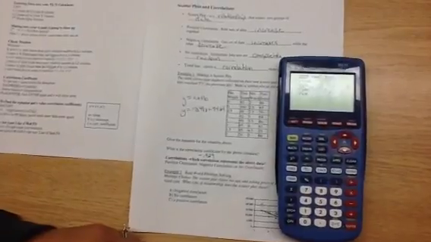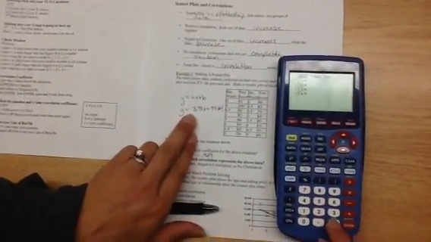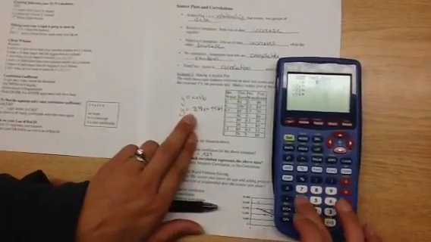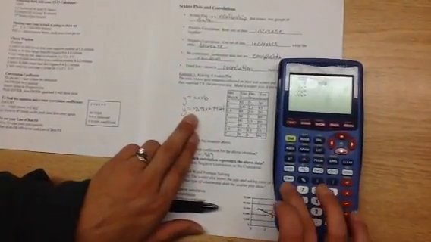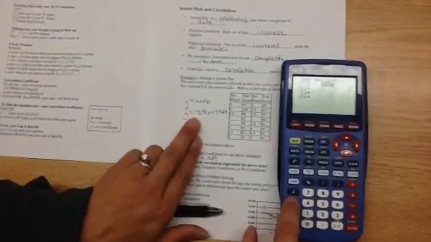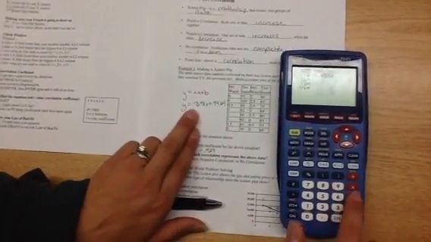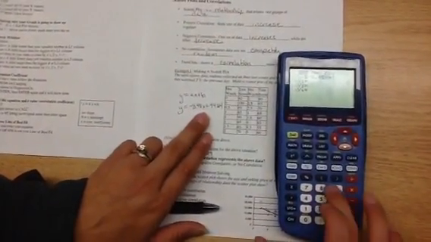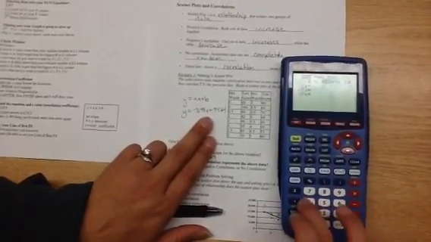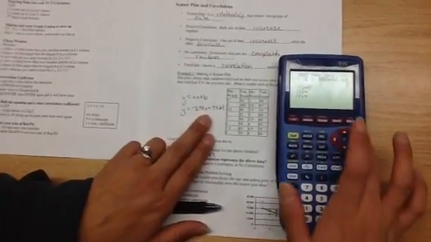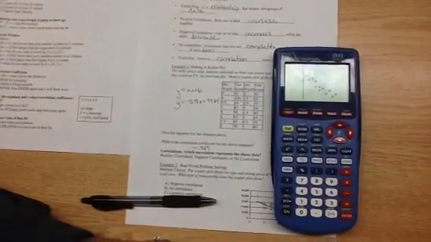So now that I have that information, I can go to y equals, and I can enter this equation in. So -8.48x, don't forget your x keys over here. Don't use times because that's not the same thing, plus 94.64. I hit enter. Now I can go to my graph and look at that.